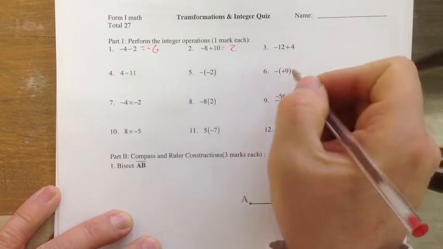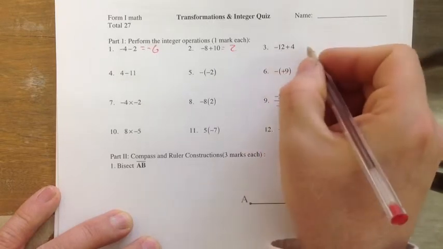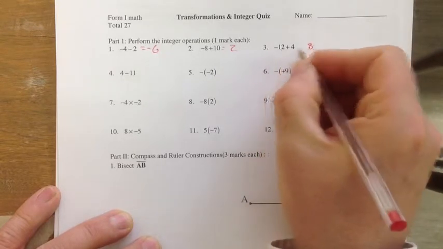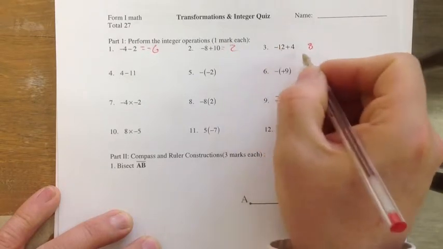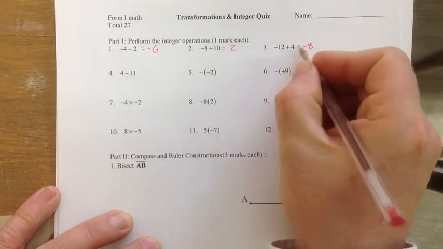I have -12 plus 4. The 12 is bigger than the 4, so I'm going to subtract: 12 take away 4 is 8, and I'm going to keep the sign of the larger one. 12 is larger than 4, and it's negative. So negative.